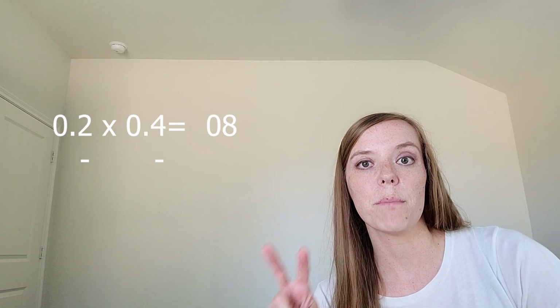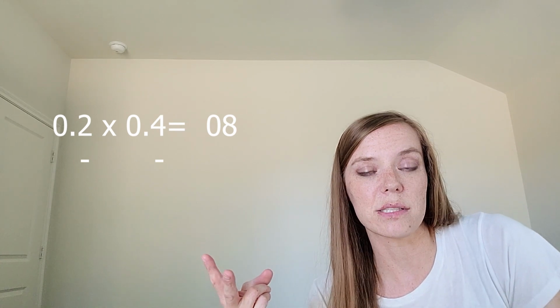Okay, here's the second one. Write this one down and see if you can figure out the answer. All right, so you're probably thinking 2 times 4 is 8. So I'm going to write that 8 down. And then how many decimal places again are in this problem, or in the two factors? You got it, 2 decimal places. So what should be in my product? 2 decimal places. So I need a 0 again to make it 2 decimal places. So let's put the decimal point there, and it's 8/100ths.